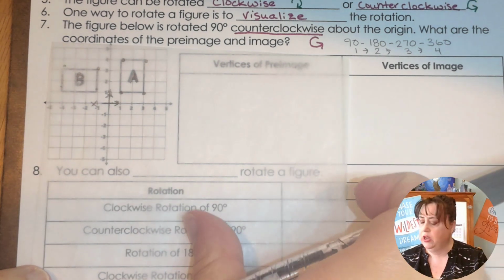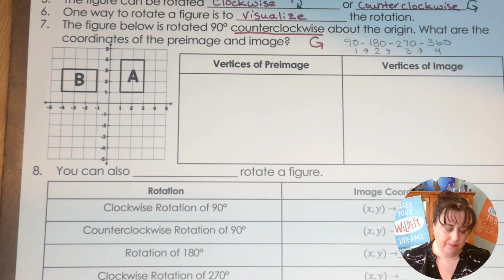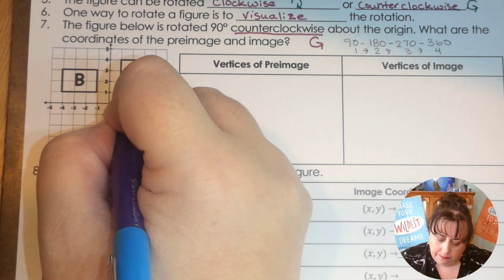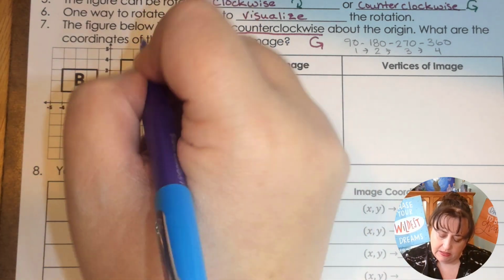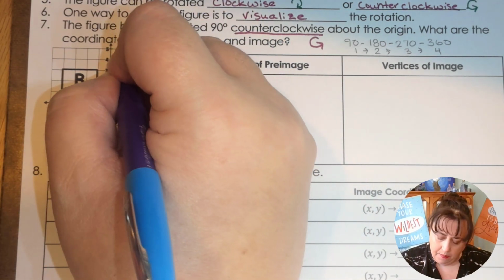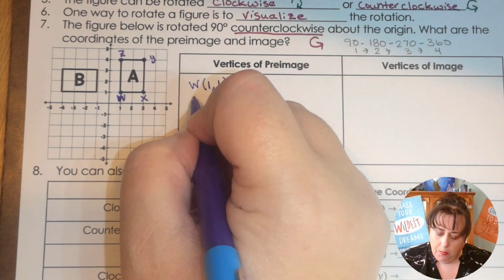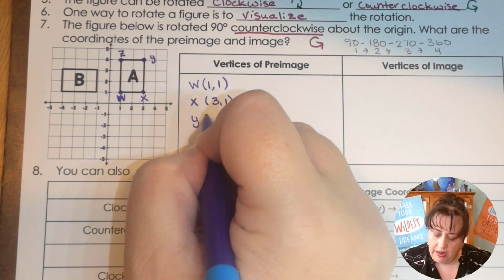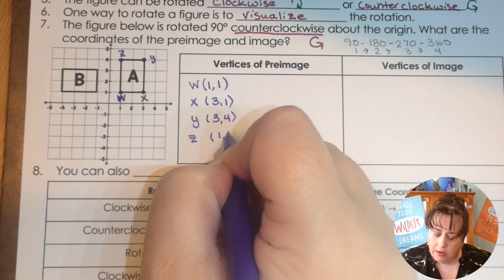Okay, so let's look at our vertices for object A. And I'm going to go ahead and make that purple. So we'll call this point W, point X, point Y, and point Z. So point W is the point 1, 1. Point X is the point 3, 1. Point Y is the point 3, 4. And point Z is the point 1, 4.